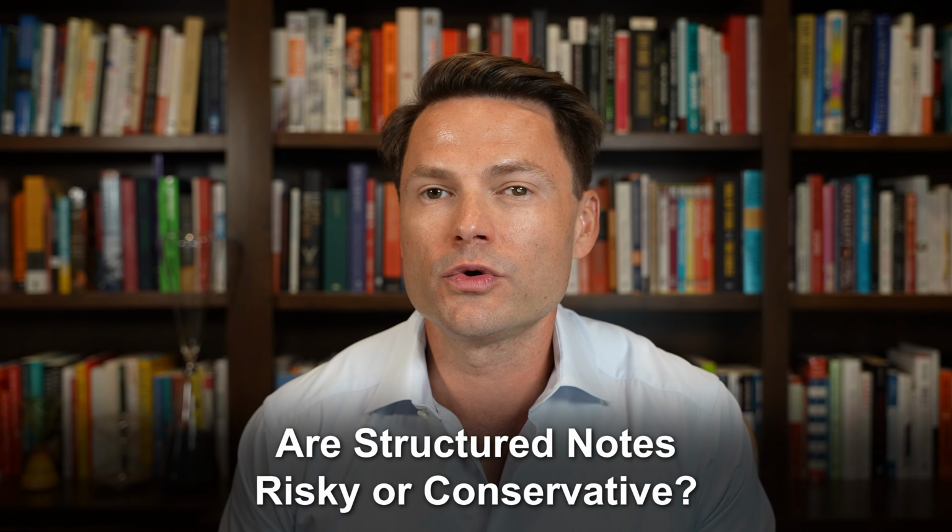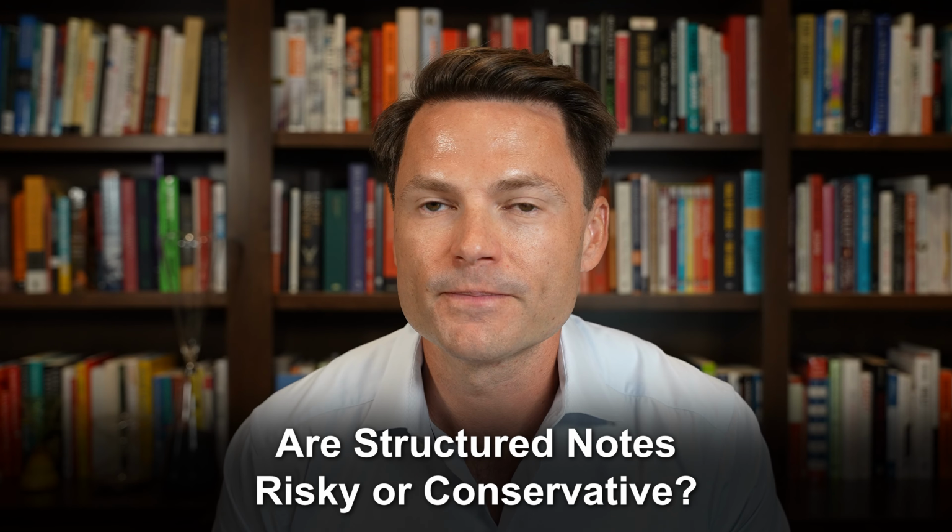So we know what a structured note is. We know four key important factors when building a note. I'd like to address a couple of questions that I get, which is, are structured notes risky or conservative? Well, they're whatever you build them to be. And so I've seen structured notes where they're built as FDIC insured, can't lose money, right? Sort of notes where, keep in mind, there's not much upside there.